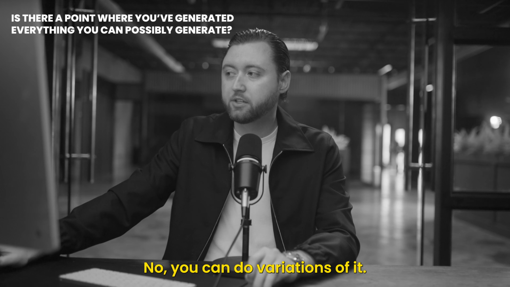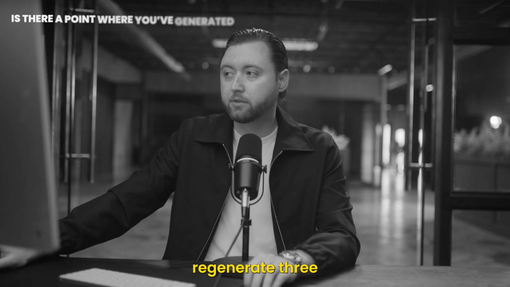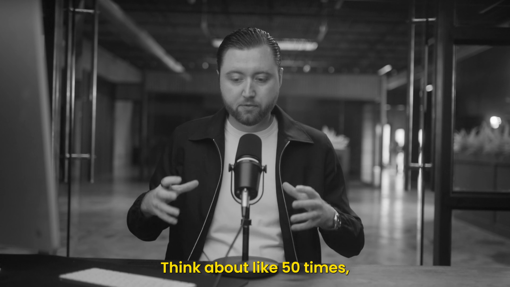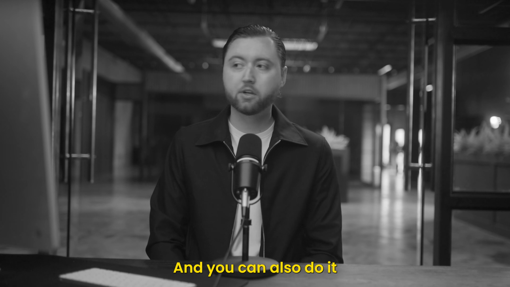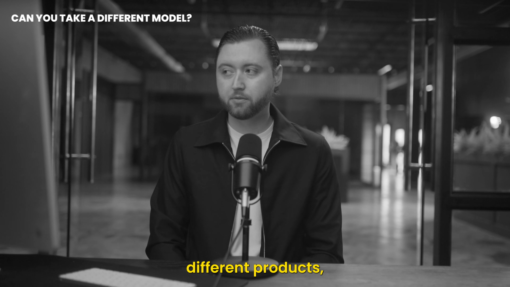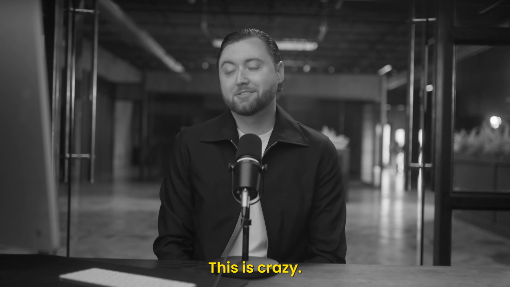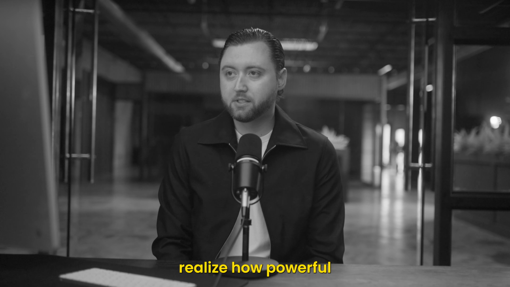You can do variations of it. So you could take this and hit regenerate 3 split test versions. And you can do different backgrounds, different products. Think about 50 times 50 for every product. And you can also do it with models. Yeah, you can choose different products, different models, and get different outputs. You can change the ad copy, you can change everything. This is crazy. I literally don't think people realize how powerful this can be.